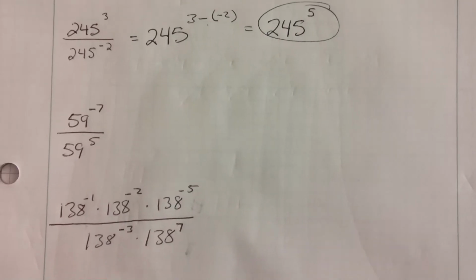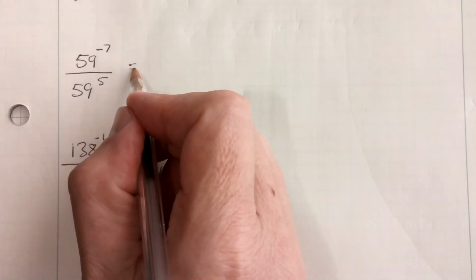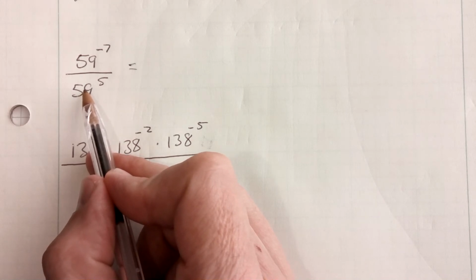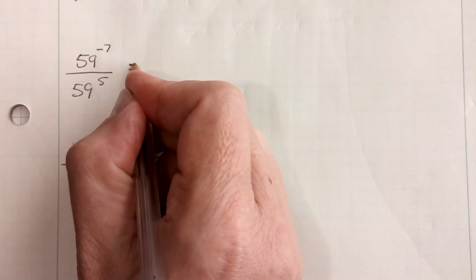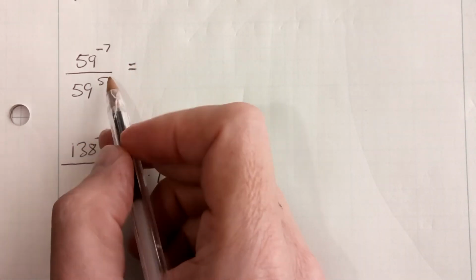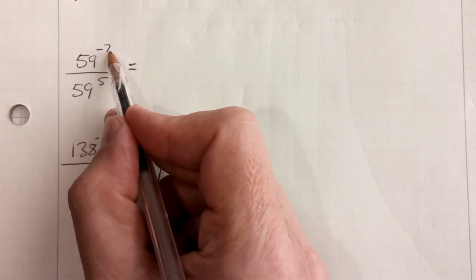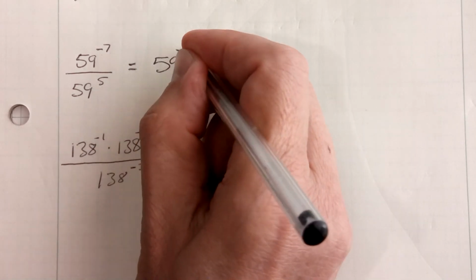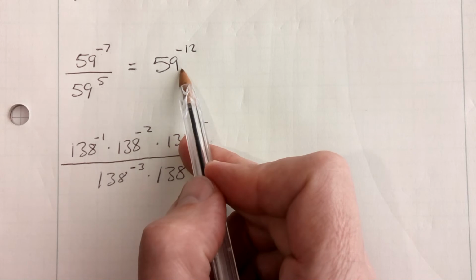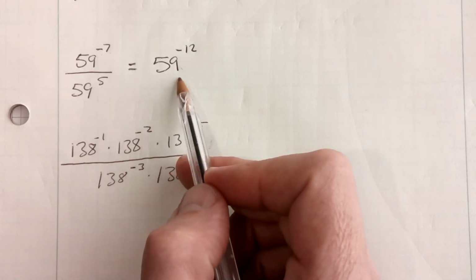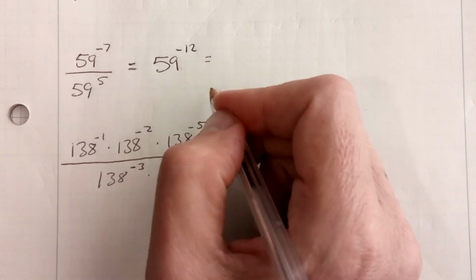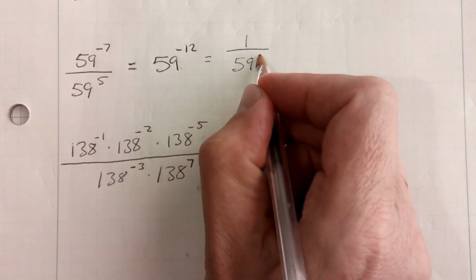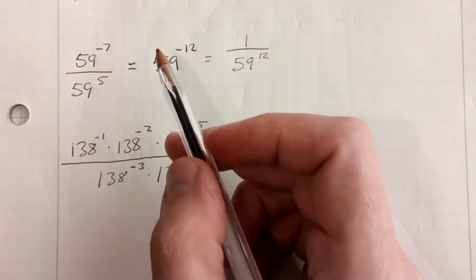Now, there are times where we end up with the exponential expression on the bottom of a fraction because we don't want negative exponents. At this point, we like to simplify our expressions down to a positive. So here, if I was to do negative 7 minus the 5, I'd get 59 to the negative 12th. But that's not the way we like to write our exponential expression. We don't like this negative exponent. So we just have to remember to bring that down underneath a 1 and write it as 59 to the positive 12th.